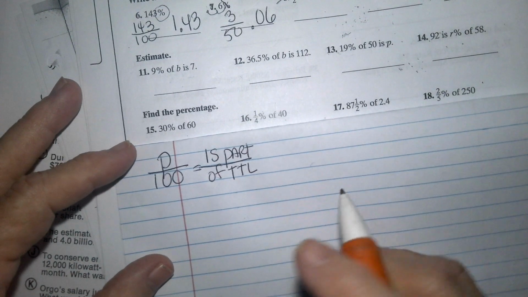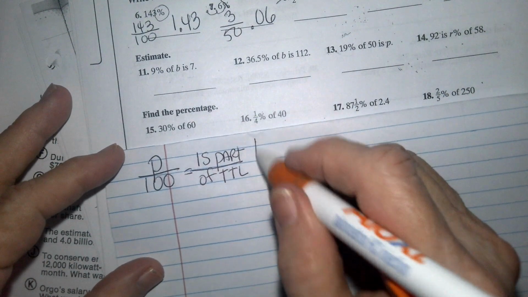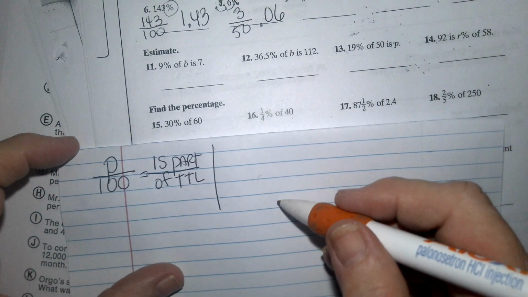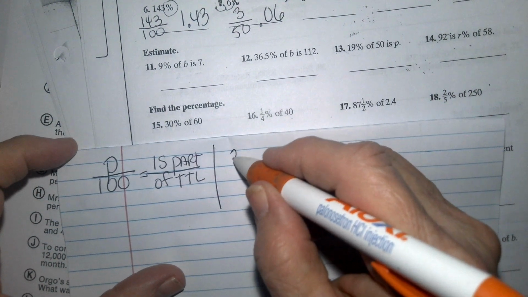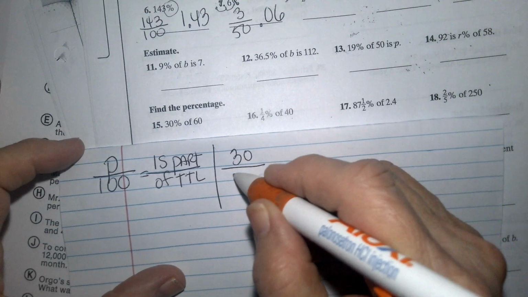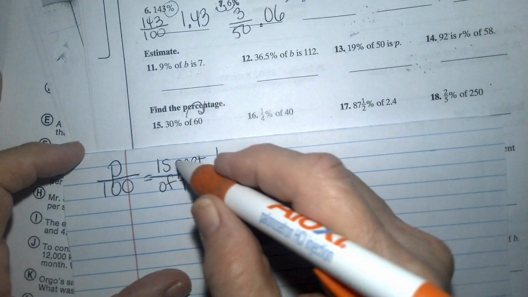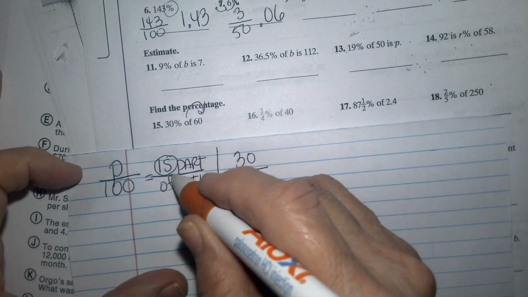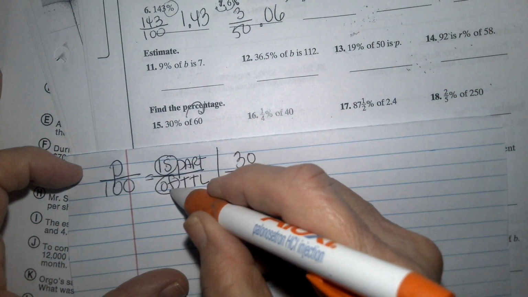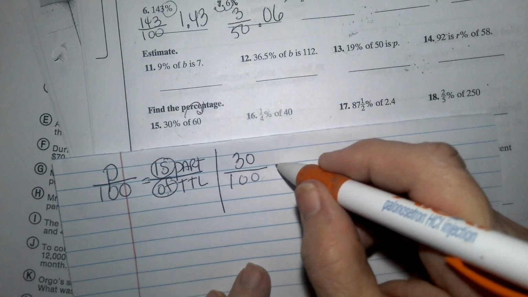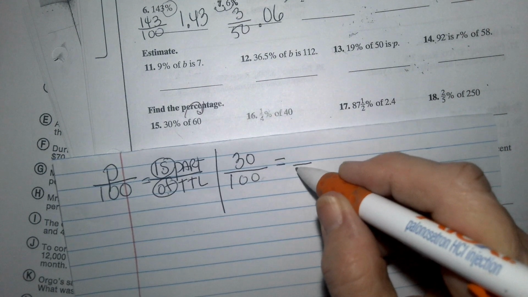Take good notes. All right, so on the number 15, do I have the percent? Yes. So what would I put? 30 over 100. So 30 over 100. 30% of, well, here's the is over of. I comes before O. So who knows where that of word's going to go? On the other side, it's going to go on the bottom.